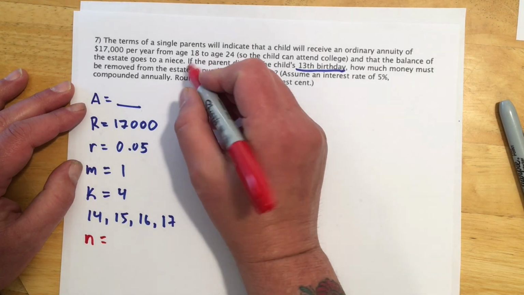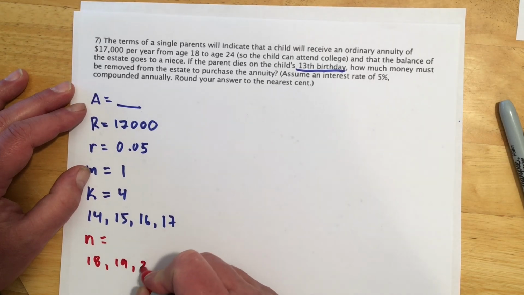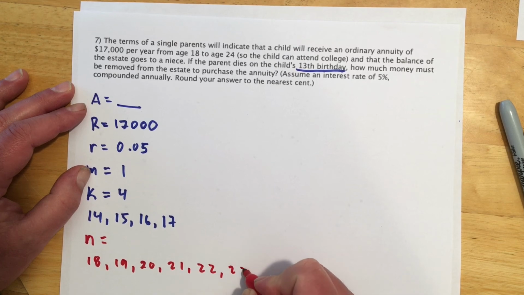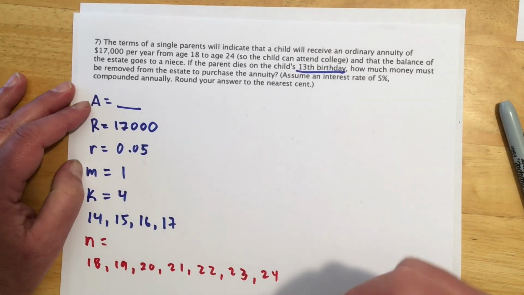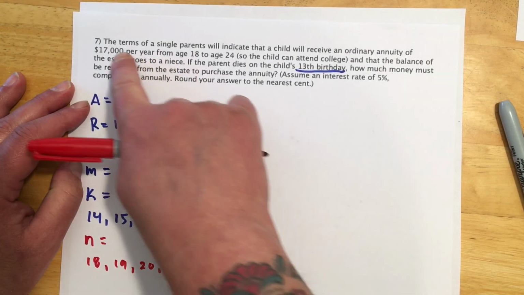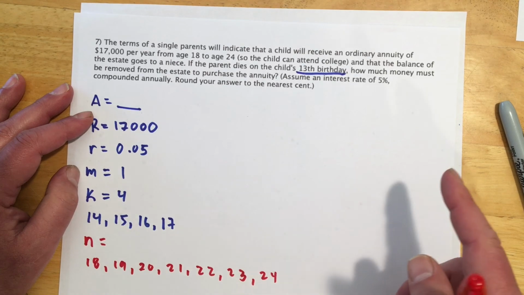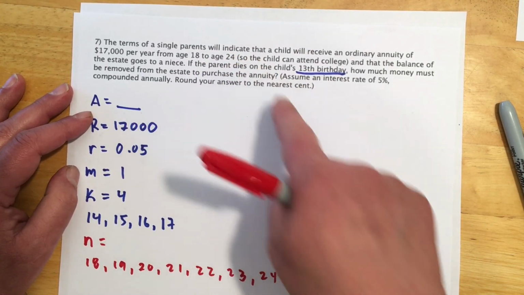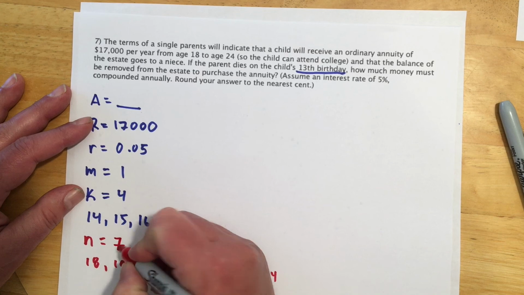And so the kid gets money on the 18th, 19th, 20th, 21st, 22nd, 23rd, and 24th. So you have to be a little careful, because they're going to get $17,000 on each of these birthdays. If you just go 24 minus 18, you get 6. But they're actually getting money on the end point. They're getting money on the 24th. So if we count them, 1, 2, 3, 4, 5, 6, 7 birthdays. And so N is 7.